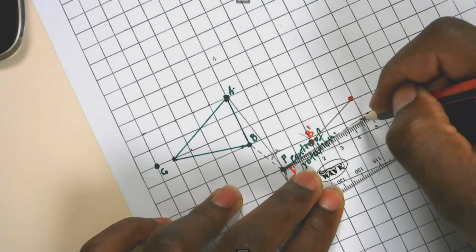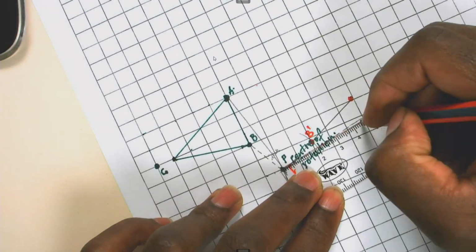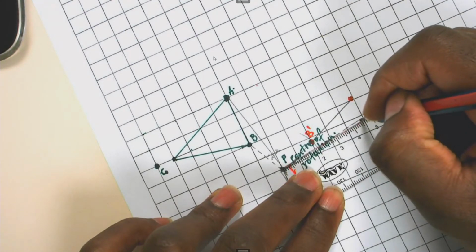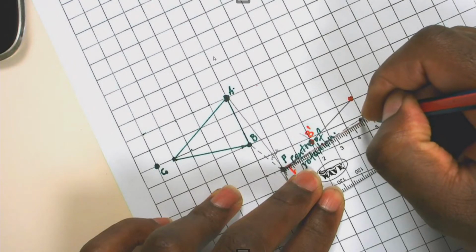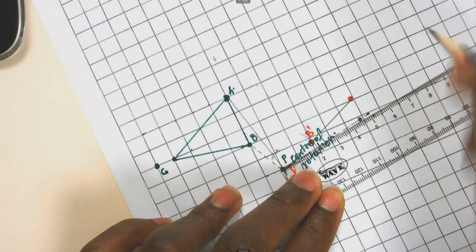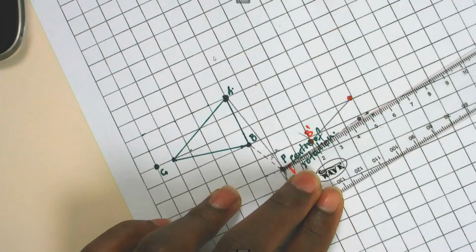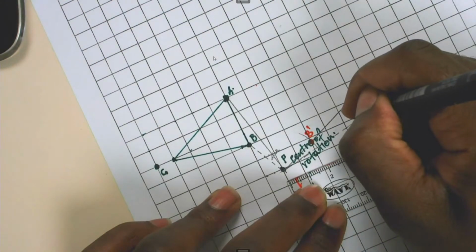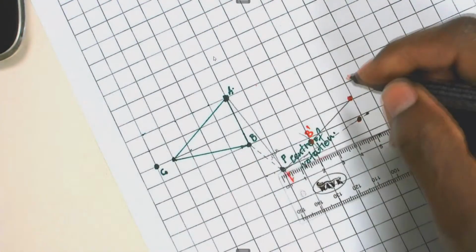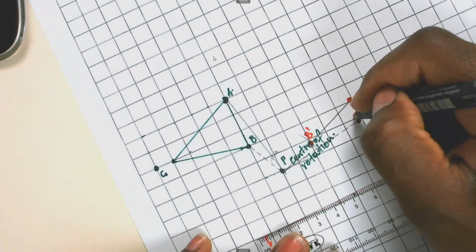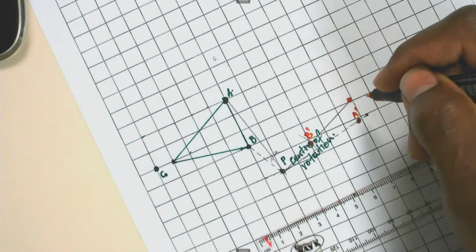It will be here, which is our 4.5. So this will be A prime.